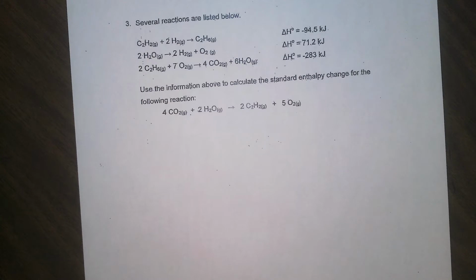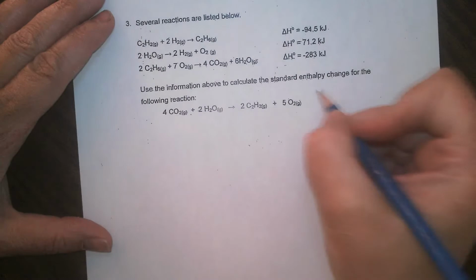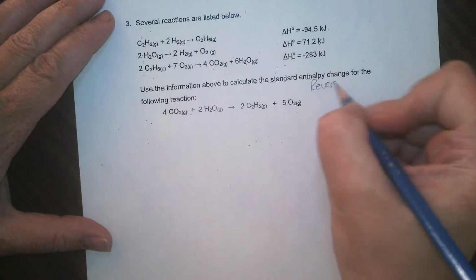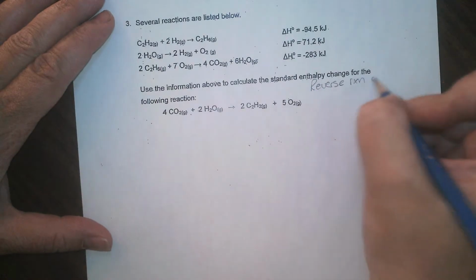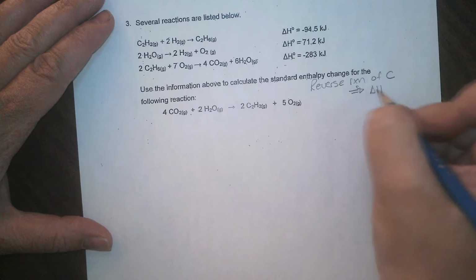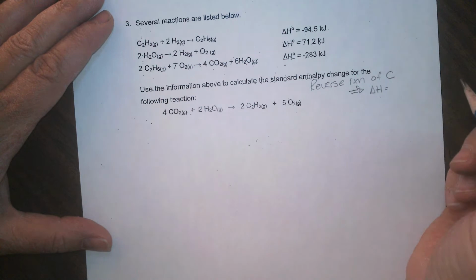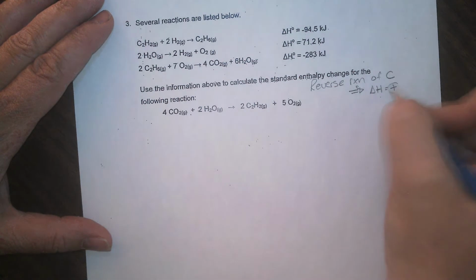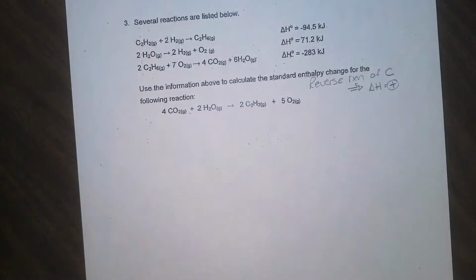A reverse reaction of what? Of combustion. So if it's a reverse reaction of combustion, what should my delta H be? Positive. You're right, Nolan. Or it should be minimal, because a combustion reaction is exothermic.